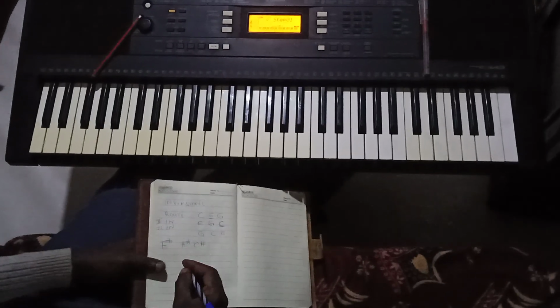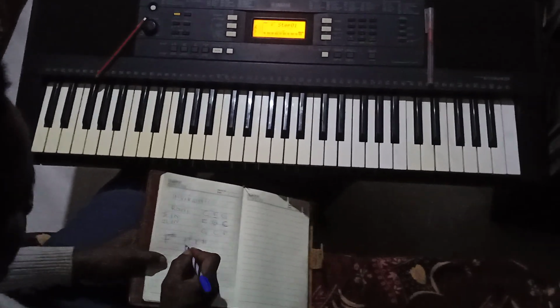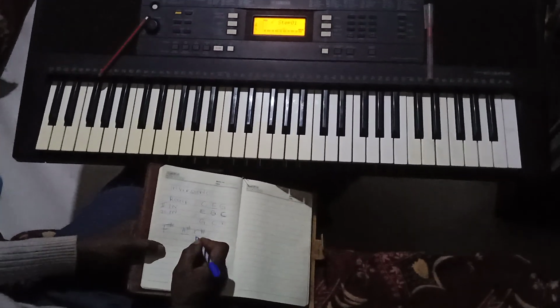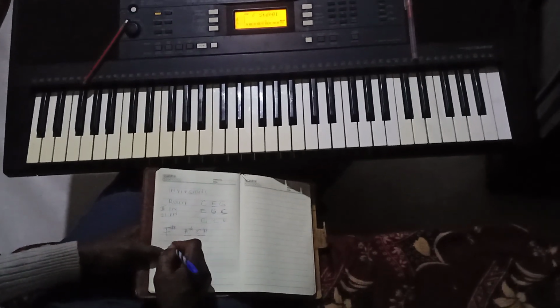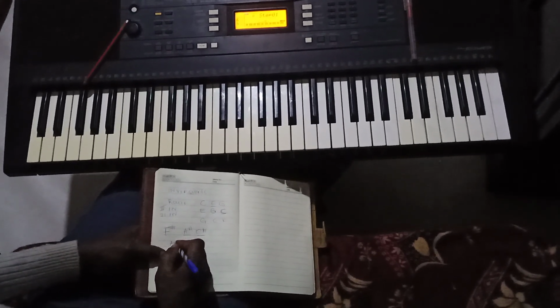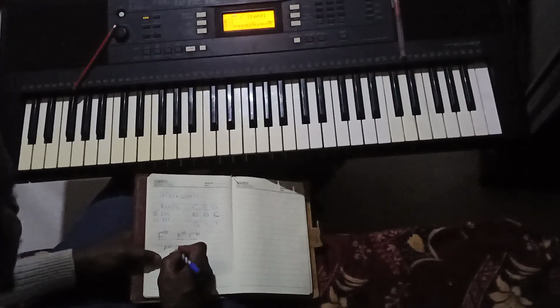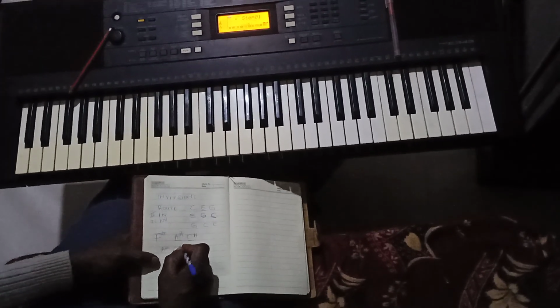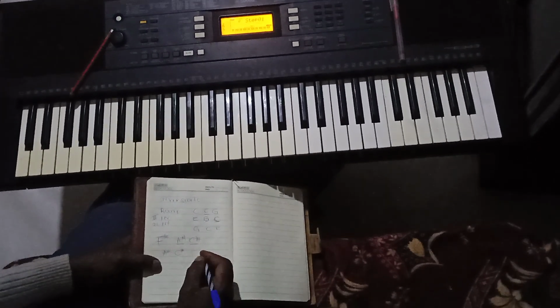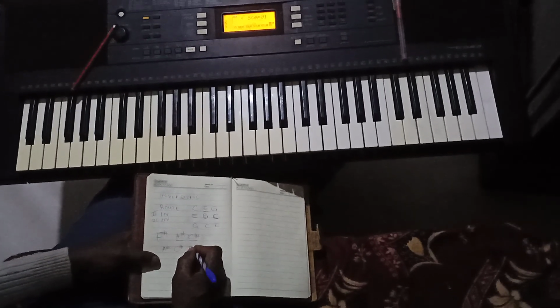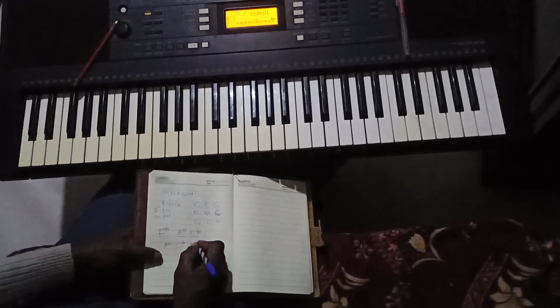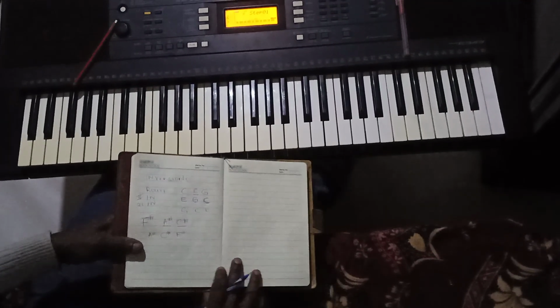To create the first inversion, this is what you do: you pick this A sharp, C sharp, and F sharp. That is now the first inversion.